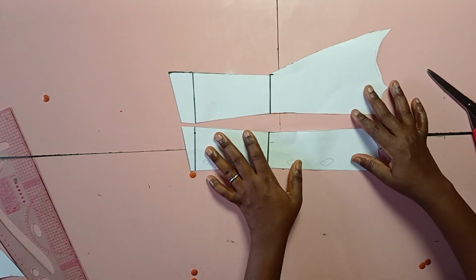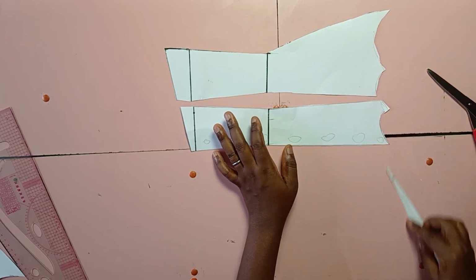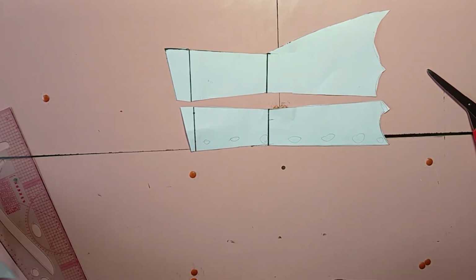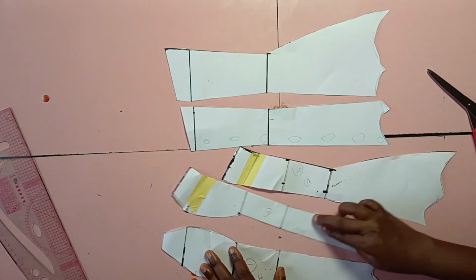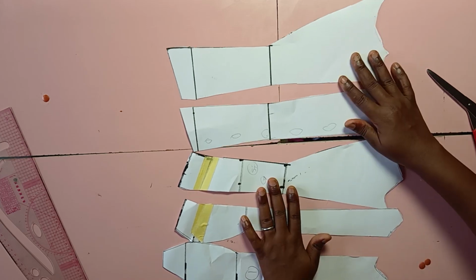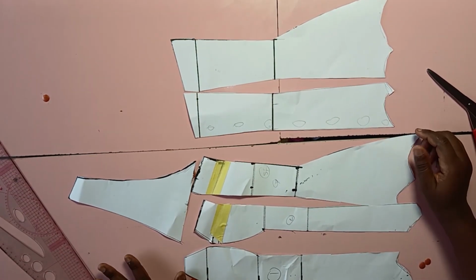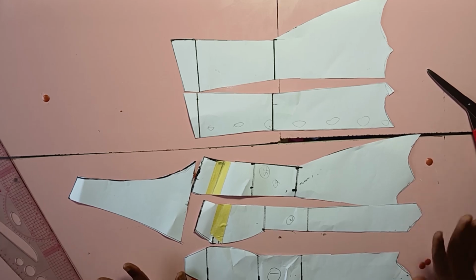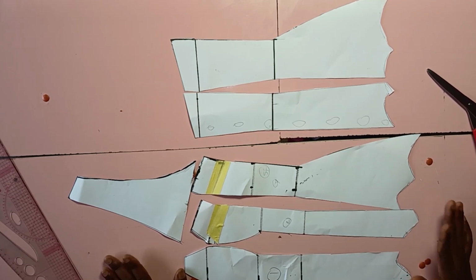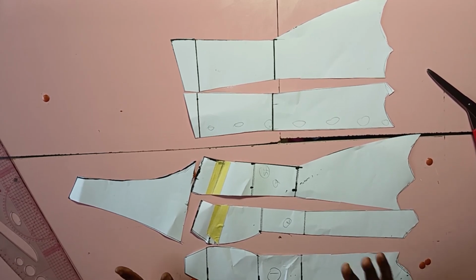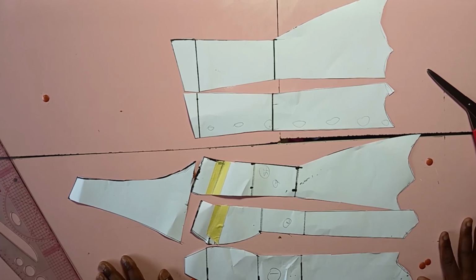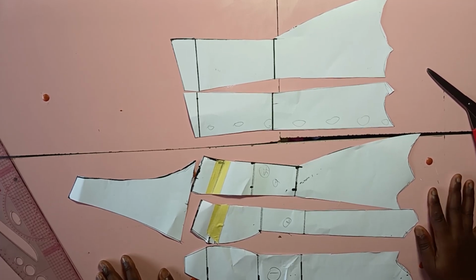So this is what our back piece looks like. Let's bring the front out like this. This is what all our pieces will look like after we've drafted them out. Now you can go ahead and place it on your fabric and add all the necessary allowances to it. Thank you for joining us in our class today, and we'll see you in the next class.